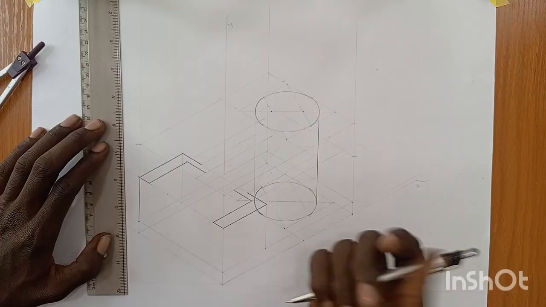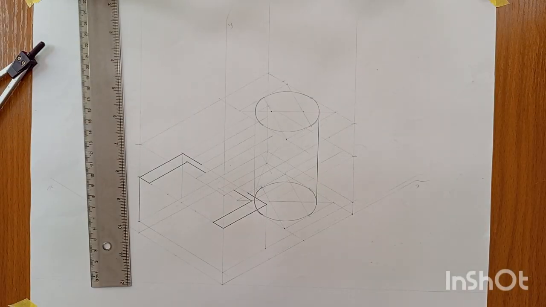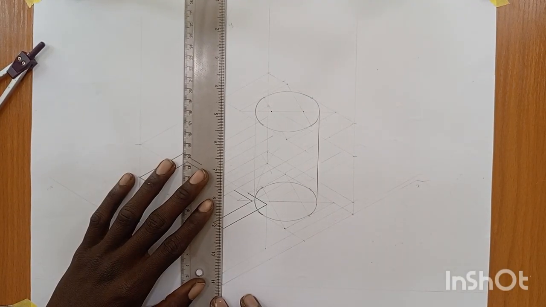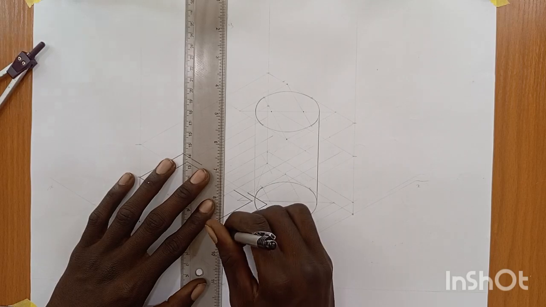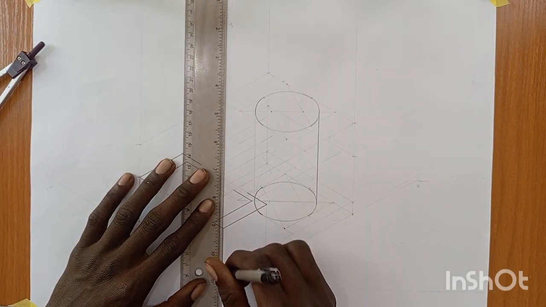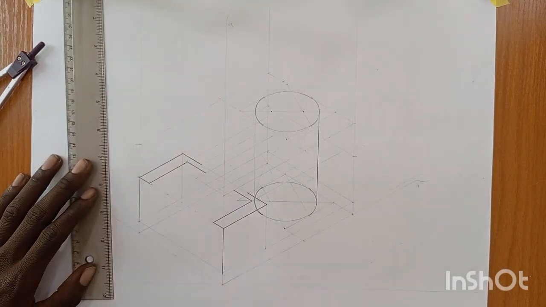My pencil is a little bit thin. Okay. So now you are going to connect these 2 points. Also this point, make it dark. We are using a 3B pencil as I said earlier. So we're going to do better with it.